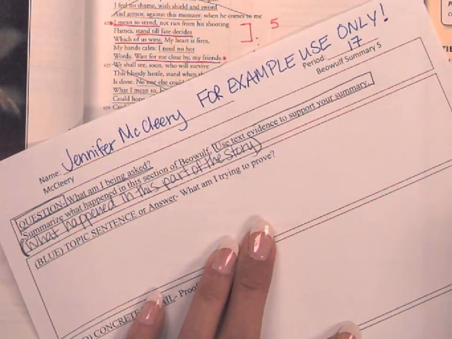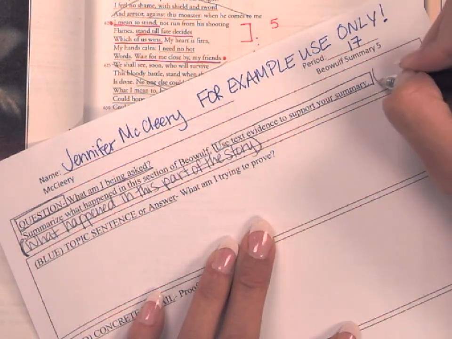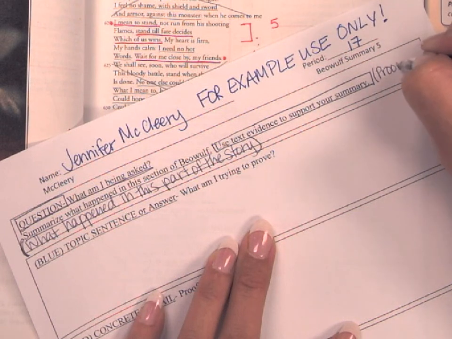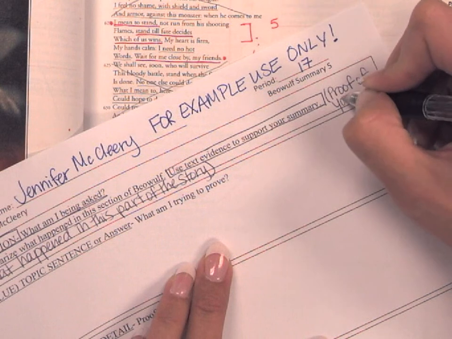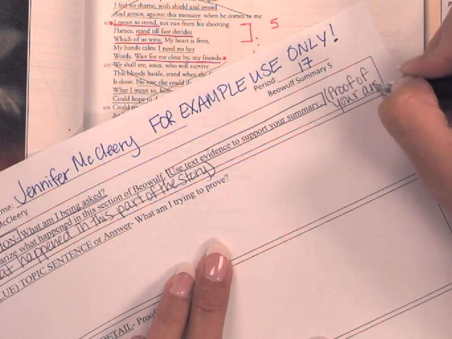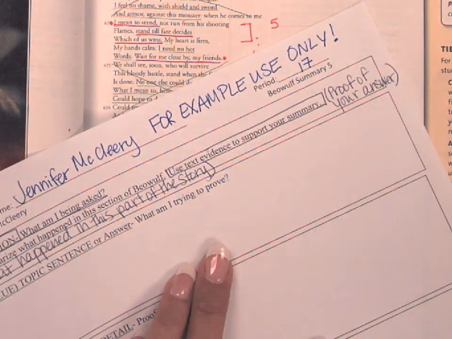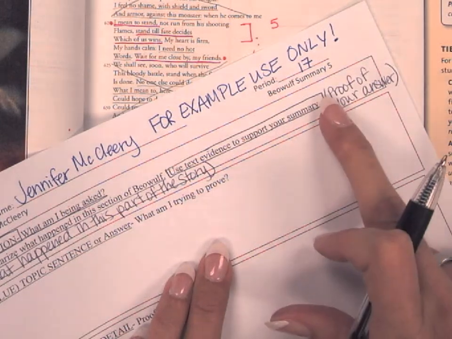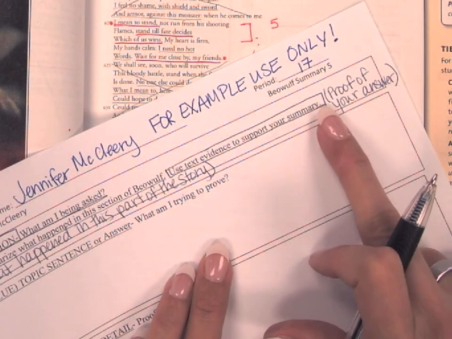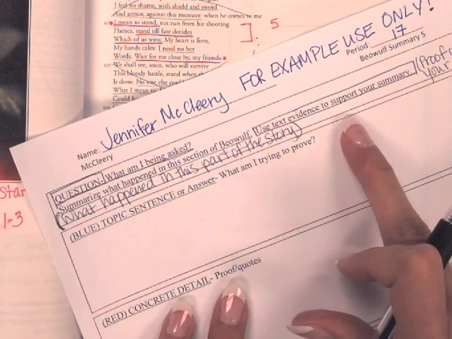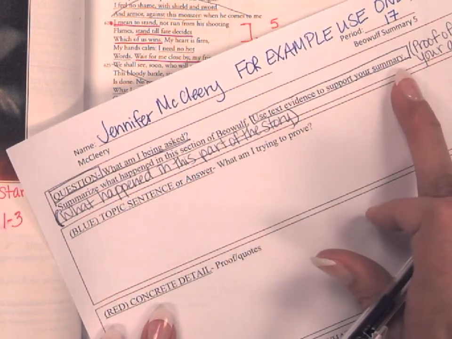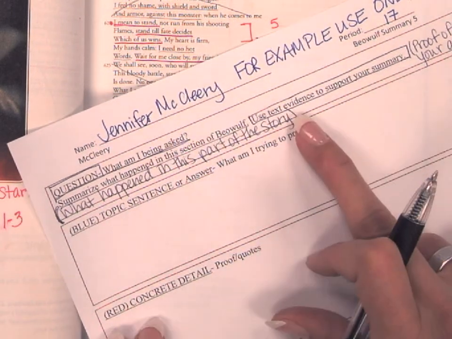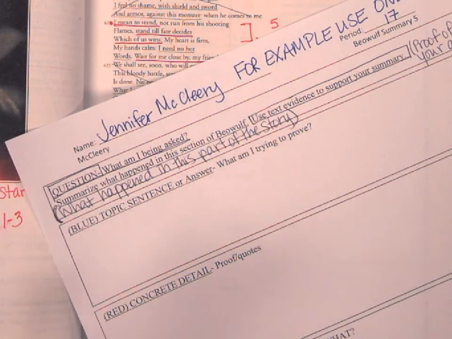So what that means is that we need proof of your answer, and we'll come back to this in a minute, okay? So there's two different things that you're supposed to be doing for your question. What happened in this part of the story, and then give me proof of that answer. So we're moving on.